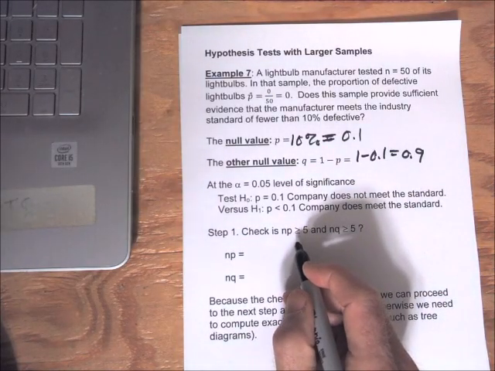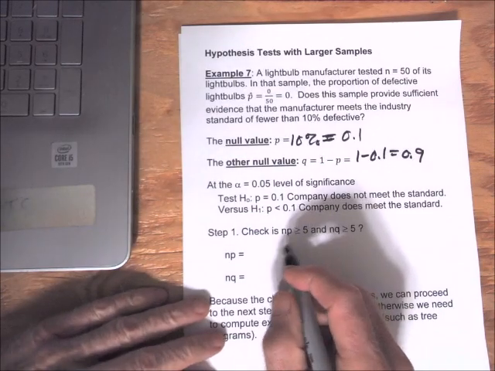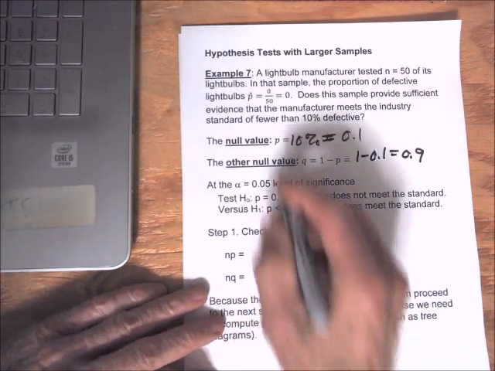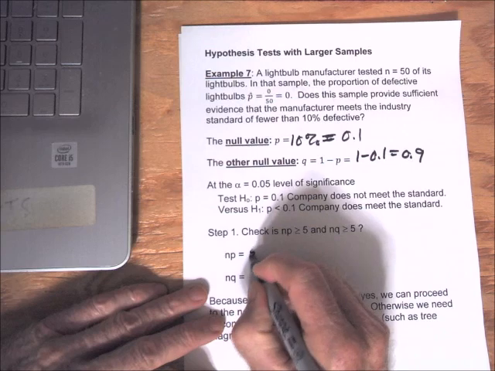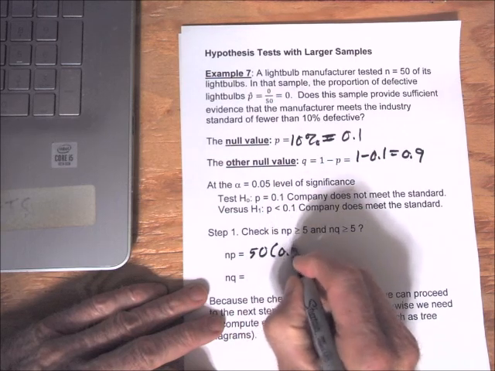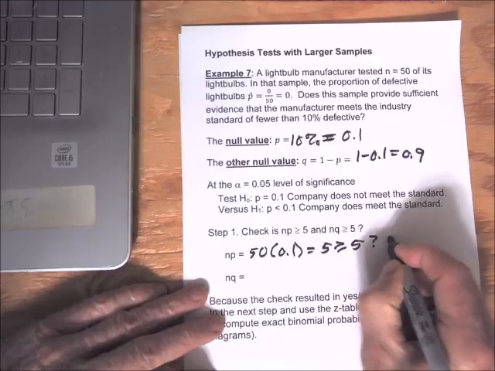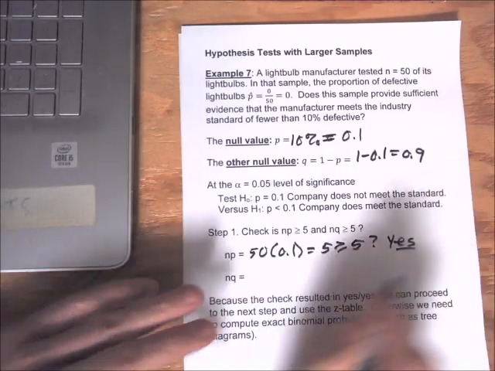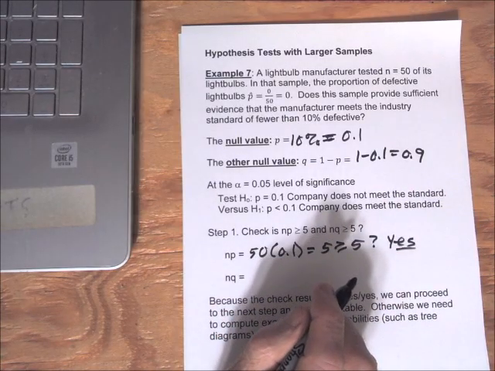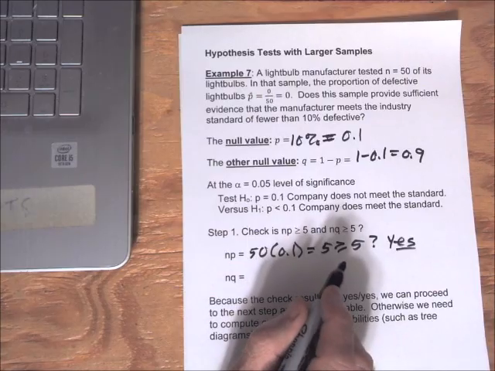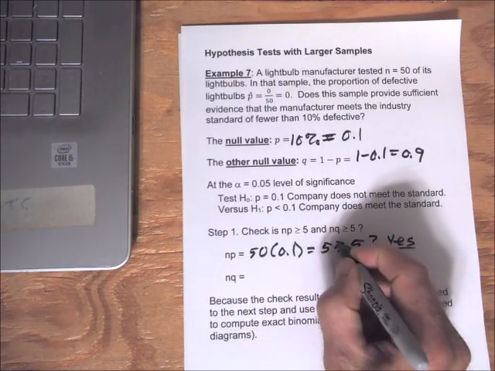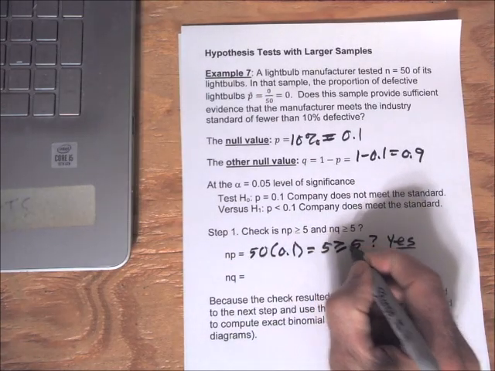So the first step, we want to check whether n times p and n times q are both at least 5. Our sample size is 50 here. 50 times 0.1 is 5, greater than or equal to 5, and that's a yes. Now some books would say no. Different books have different standards. Some books would say it has to be strictly greater than 5, but what we'll use is greater than or equal to 5.